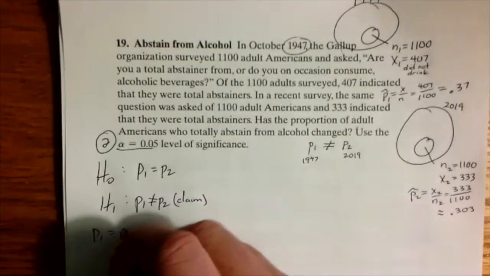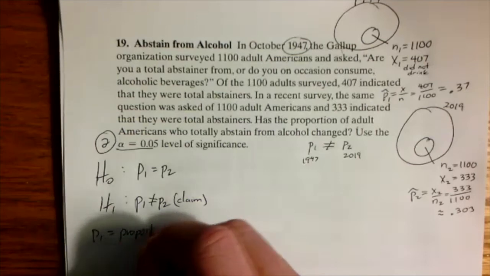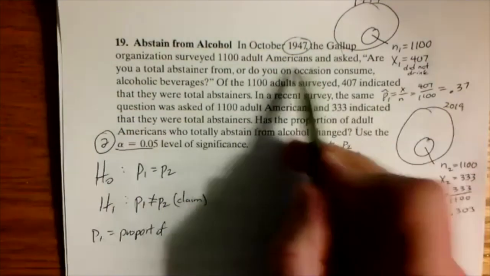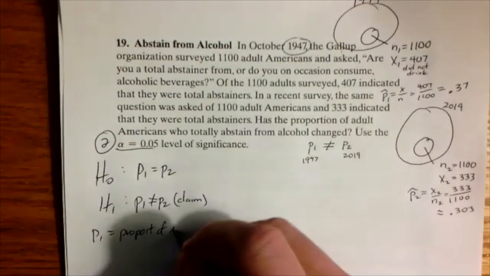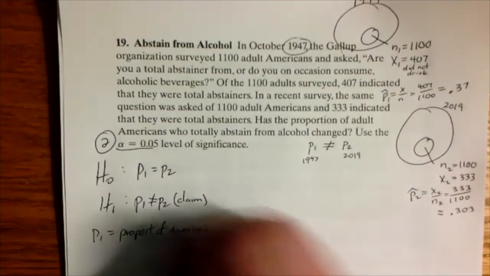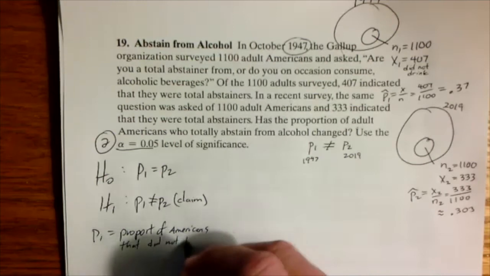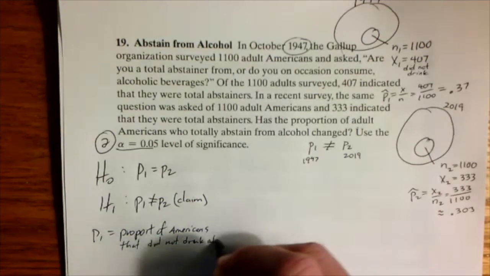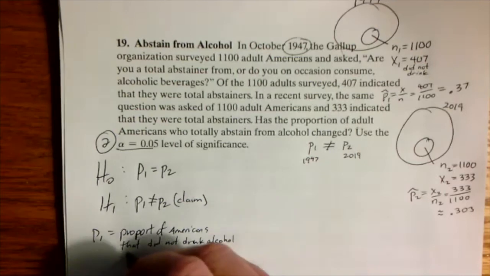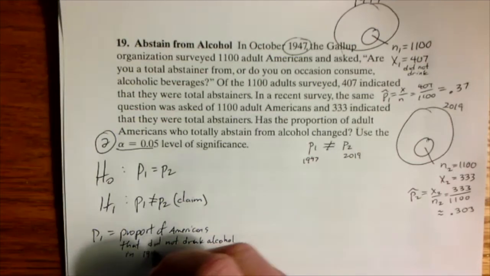So P1 is the proportion of Americans that did not drink alcohol in 1947.